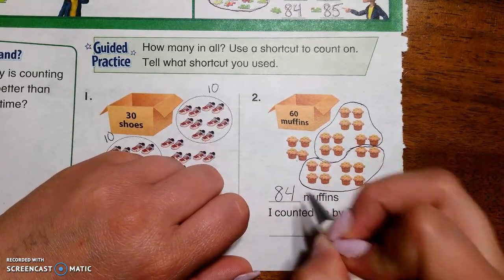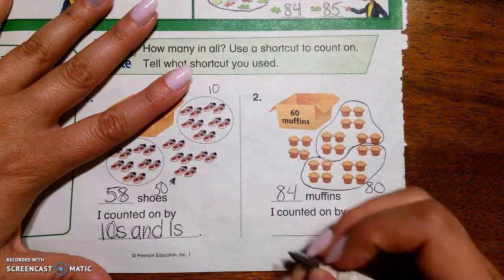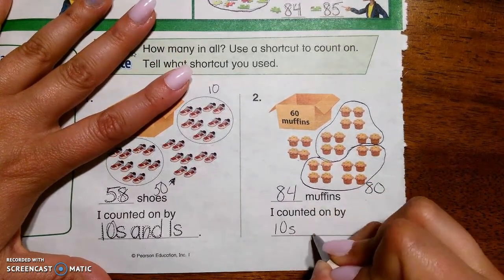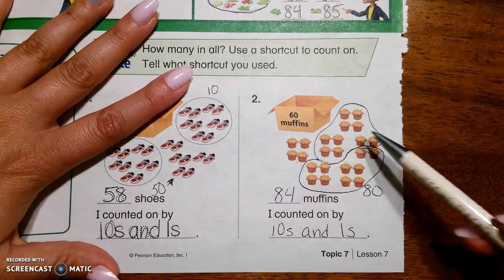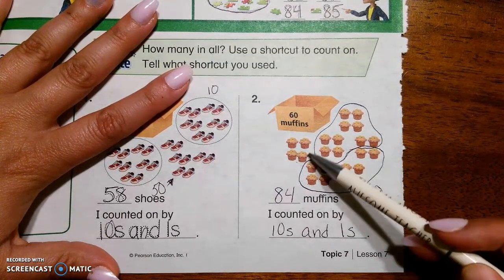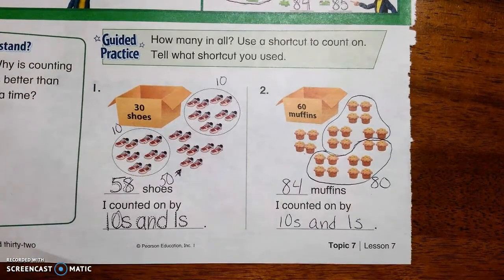There's 84 muffins. And then we counted by tens. And we counted by ones, right? We circled our tens. And we counted by ones for the leftovers. Right? I'm going to leave this here for a second so you guys can see.